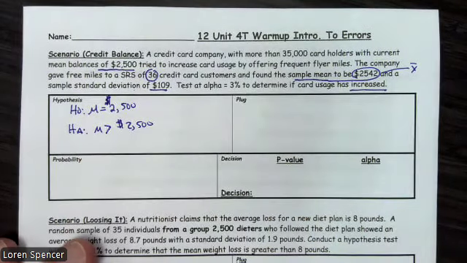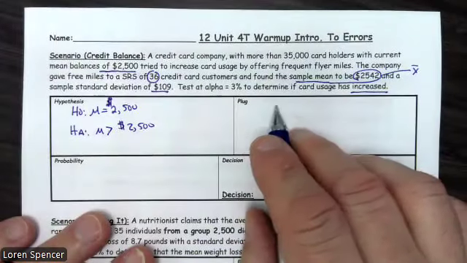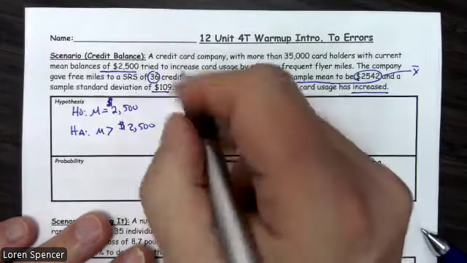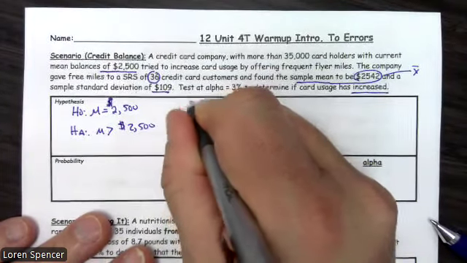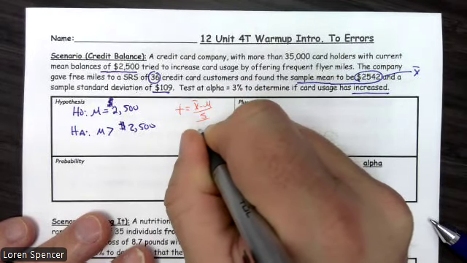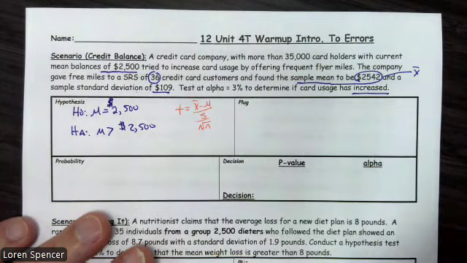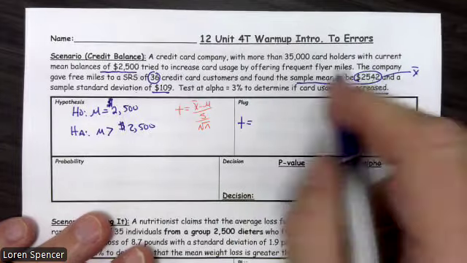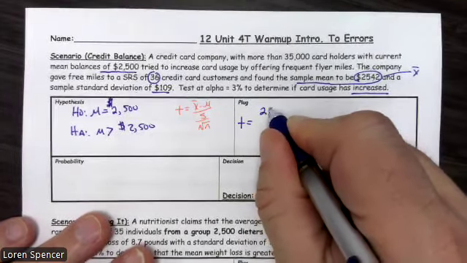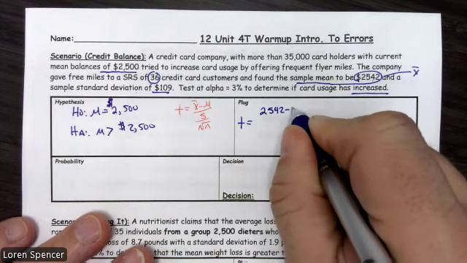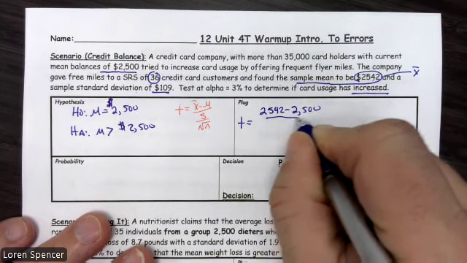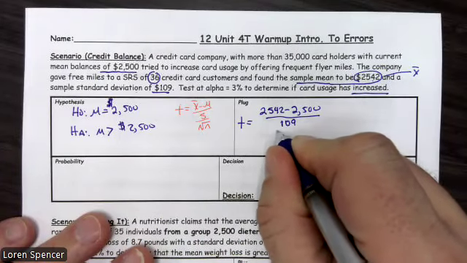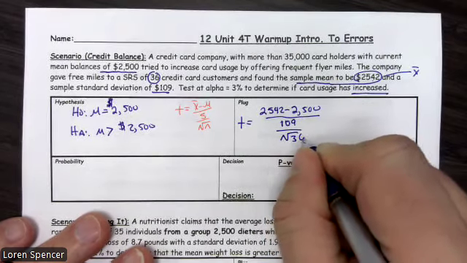All right, so it wants us to plug. Well, I'm going to go ahead and write the formula right here, even though it's not required. The formula is just going to be t equals x bar minus mu over s divided by square root of n. So when I plug into that, I'm going to have t equals, well, my sample mean was 2542. The claim mean was 2,500. The standard deviation from the sample was 109.